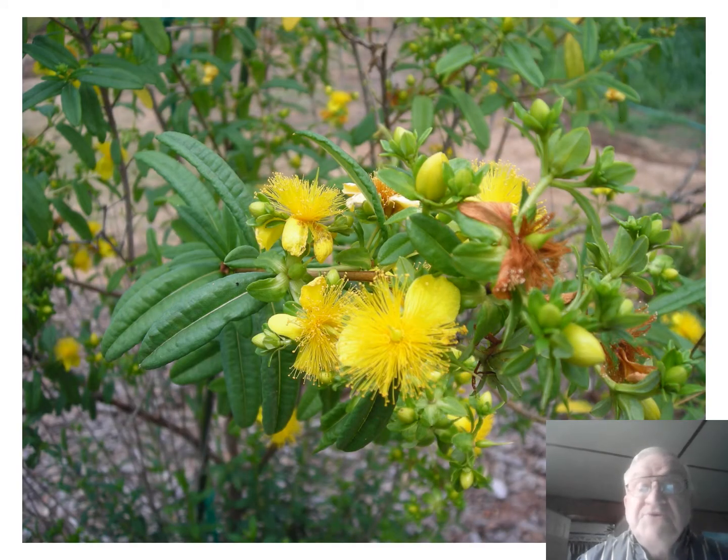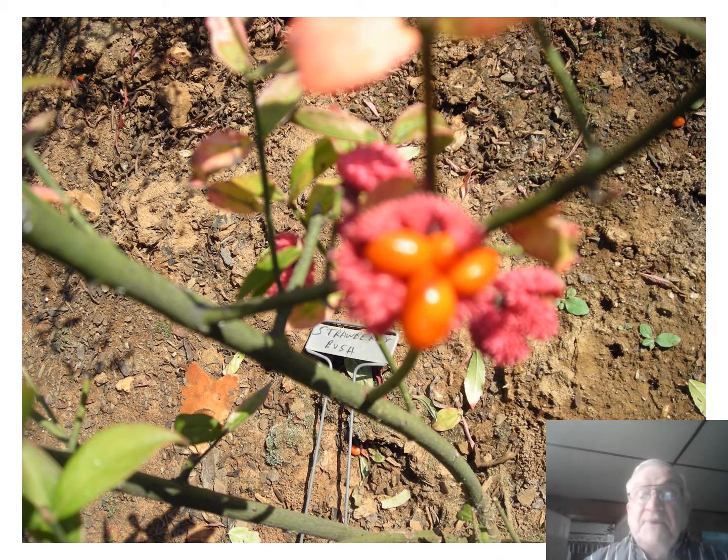This is St. John's wort. Now, this shows to some degree how you can trim plants to be wider at the bottom and narrower at the top, and they bloom a lot better overall. You get a lot more bloom from the plants that way, and they just show off better.